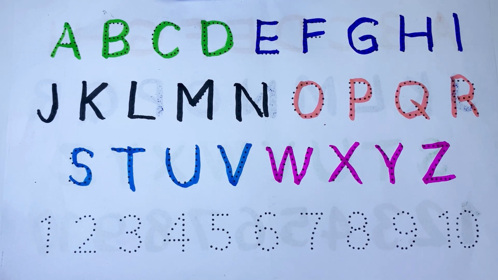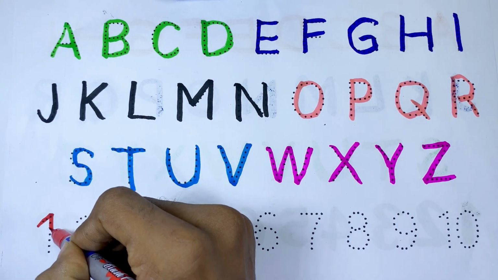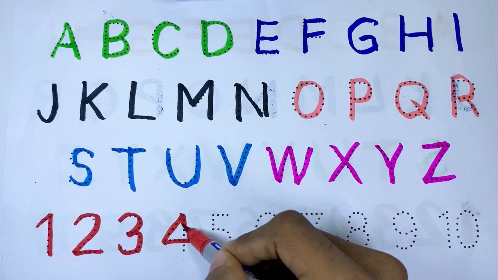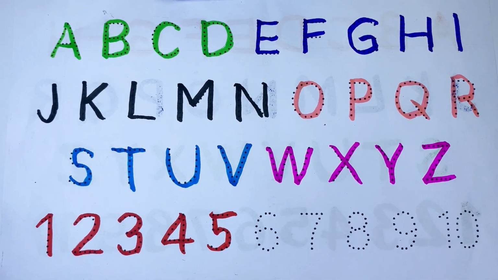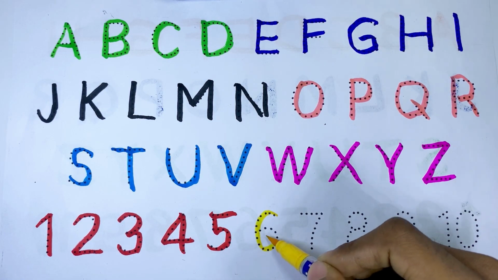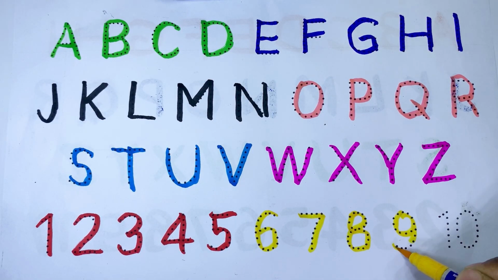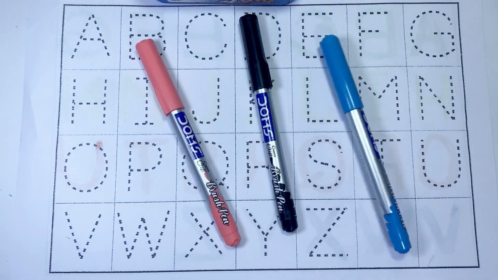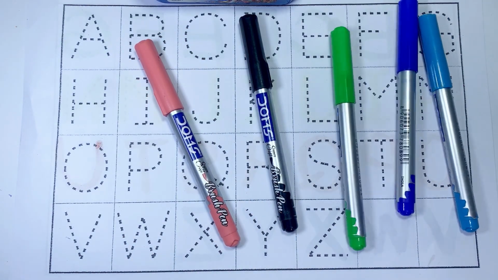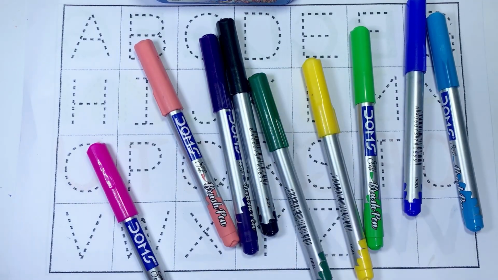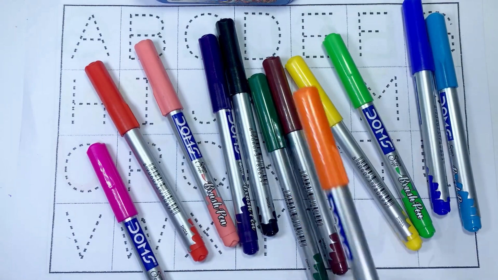Okay, so now you draw numbers. 1, 2, 3, 4, 5. Okay, so now you draw 6. The numbers of 6. 6, 7, 8, 9, and 10. Black color, light green color, sky blue color, light green color, purple color, dark green color, yellow color, red color, brown color, and orange color.